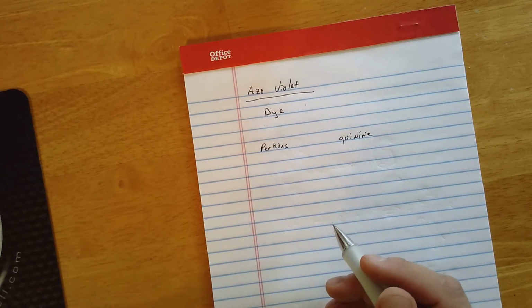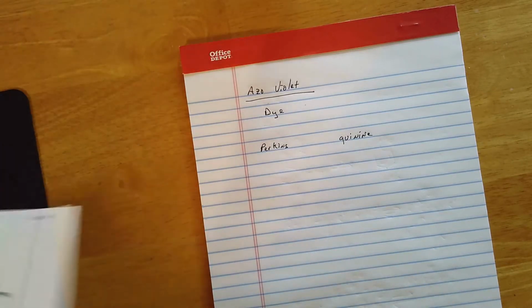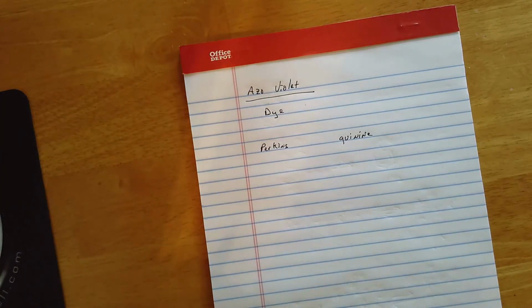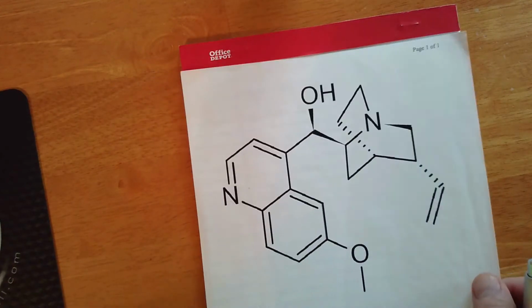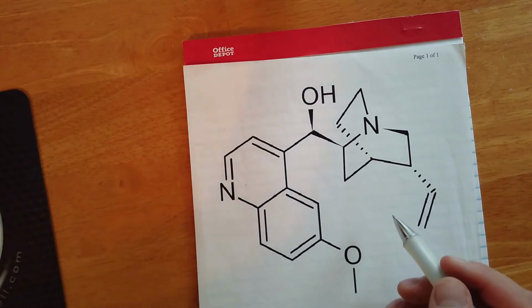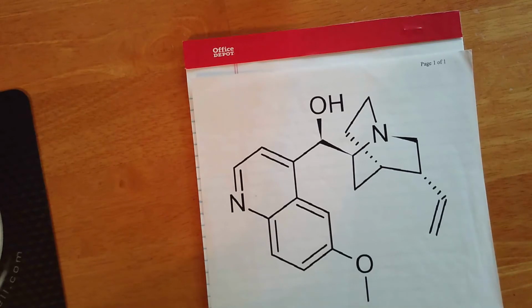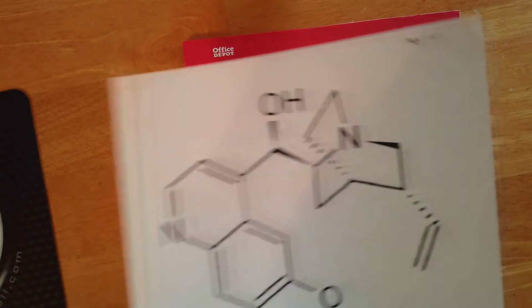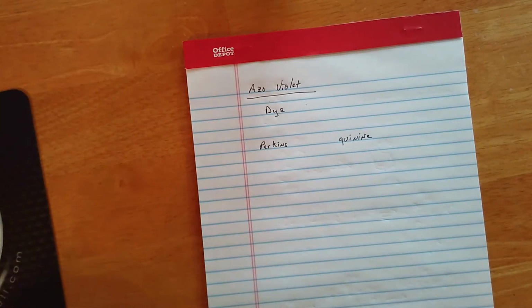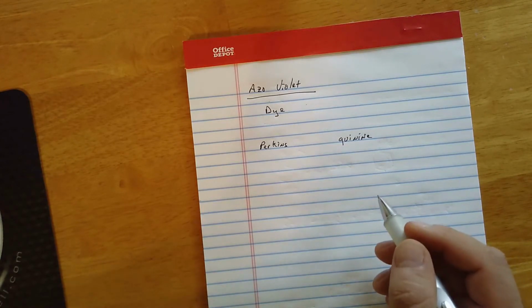And unfortunately, quinine was well beyond the methods and abilities of chemists at that time. This is the structure of quinine, and as you can see, it's a very complex molecule, and this just simply wasn't within the realm of the abilities of those particular chemists. And that didn't prevent them from trying. And of course, Perkins tried, but his method failed.